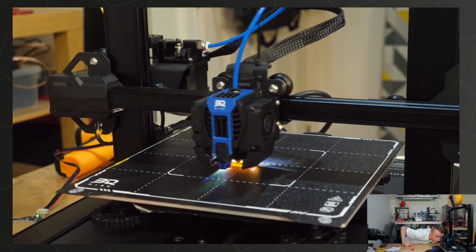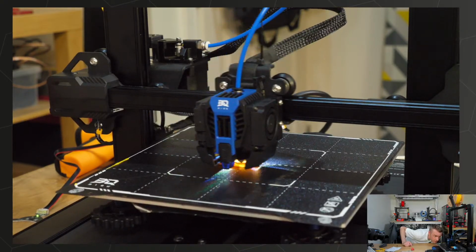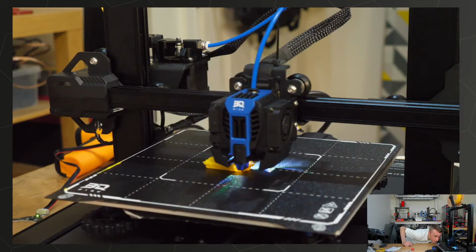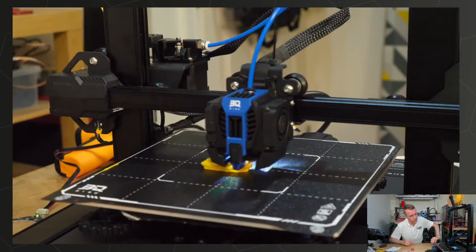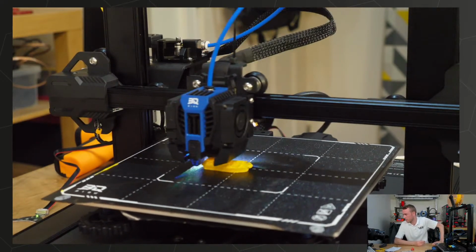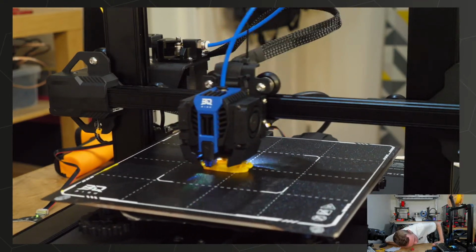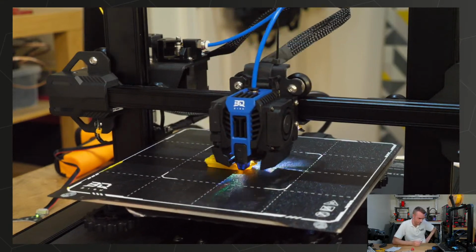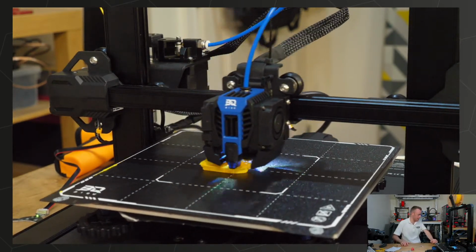I think pressure advance might be making a mess as well. Yeah, the cooling fans are really underpowered. The top of this boat is going to look a mess. I think I might have to go get the fan.